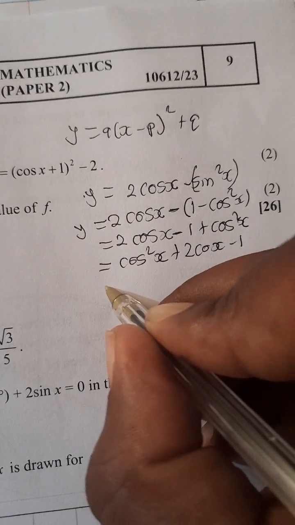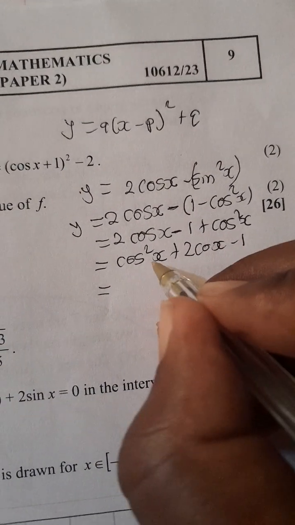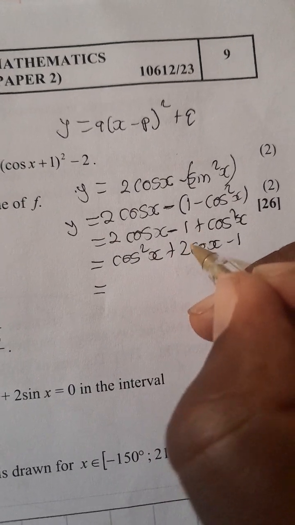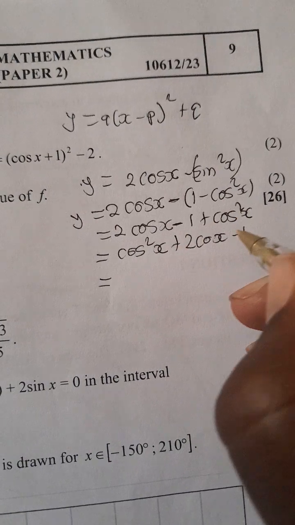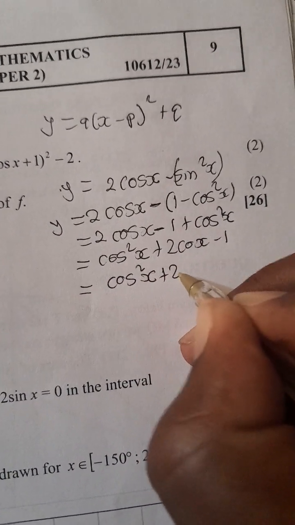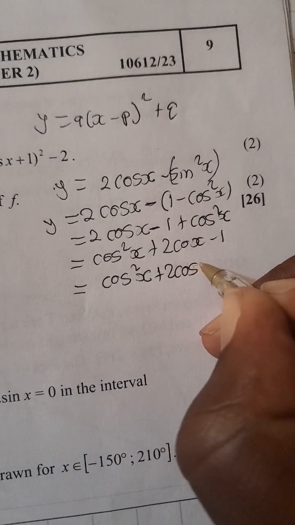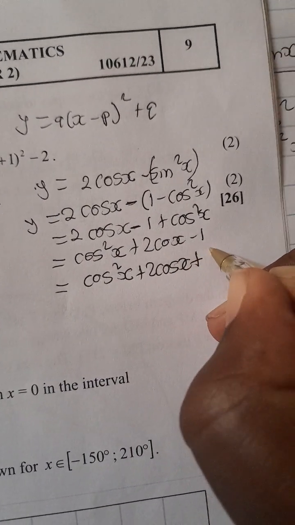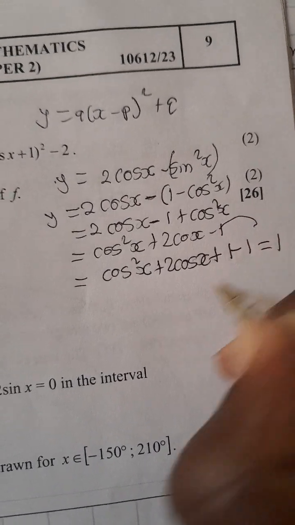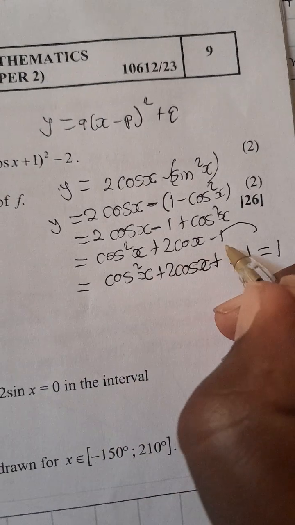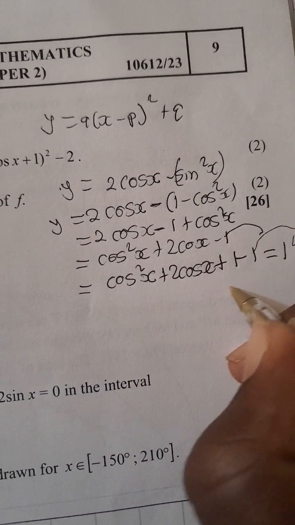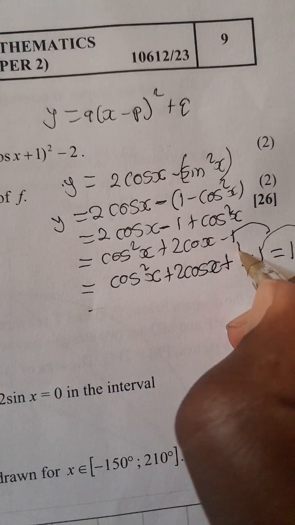All right, by completing the square, you take the coefficient, multiply it by half and square it. So if you do this, you're going to have cos squared x plus 2 cos x plus 1. You add and subtract. Take this negative 1 to the other side, it becomes 1, right? So the three terms complete the square in this case.